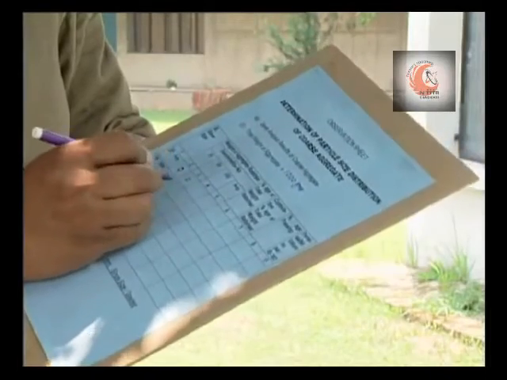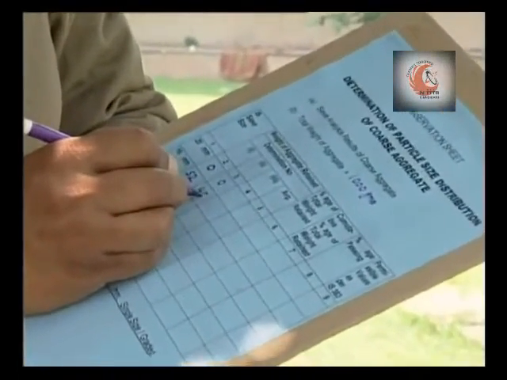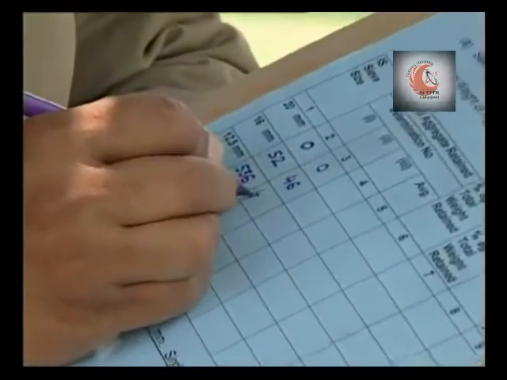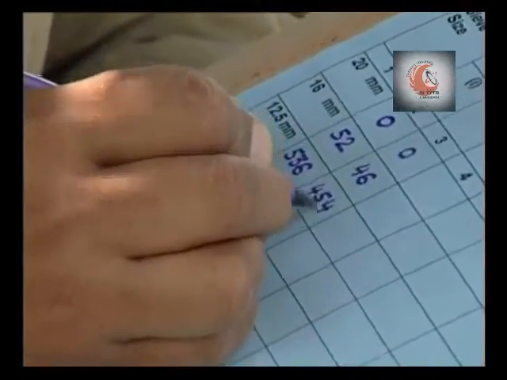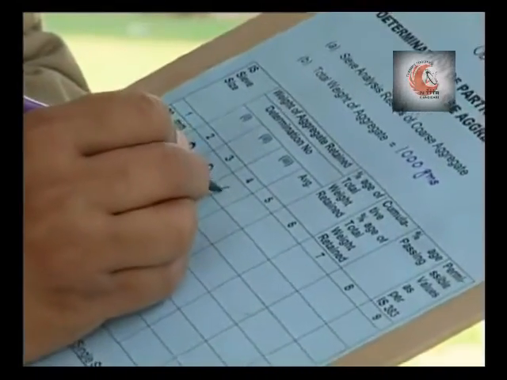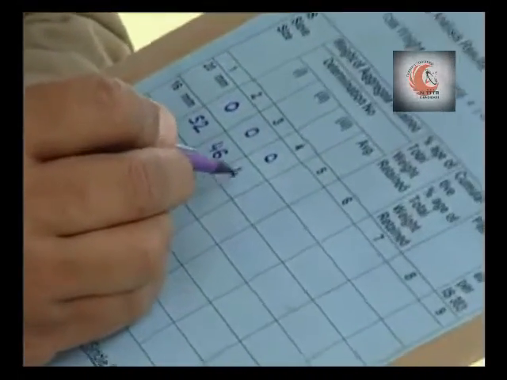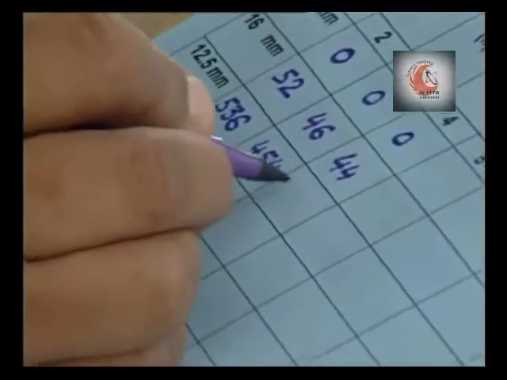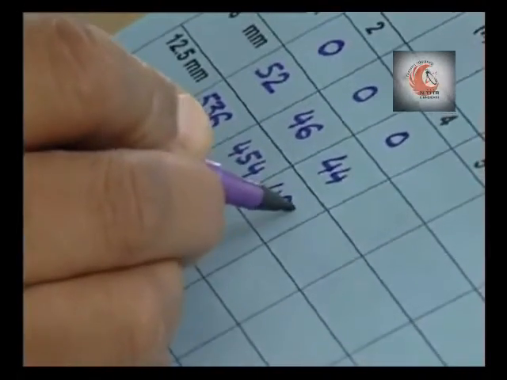Repeat the procedure, taking two more representative samples from the same lot and record the observations in the same sheet. After having recorded all the weights retained on different sieves, further calculations to determine the size and gradation of coarse aggregate sample is made. Now, let us see how we use these values to determine the percentage weight retained, the cumulative percentage weight retained, and percentage passing, which is finally compared with the permissible values given in IS 383.